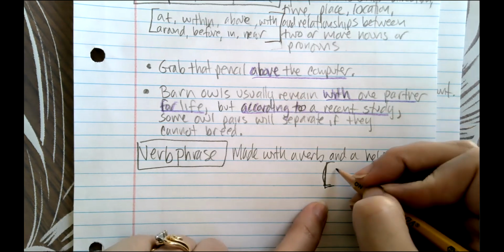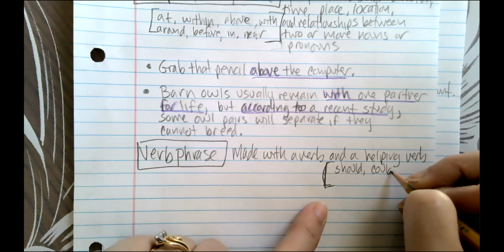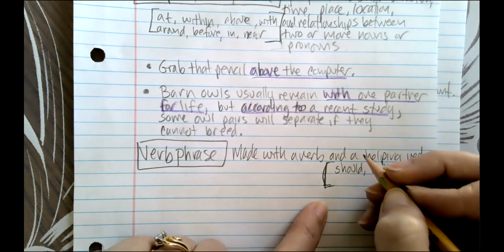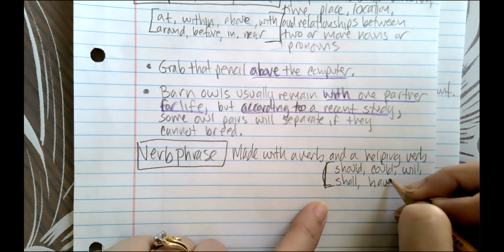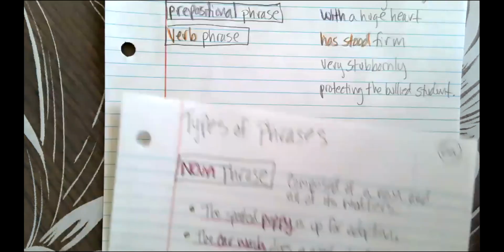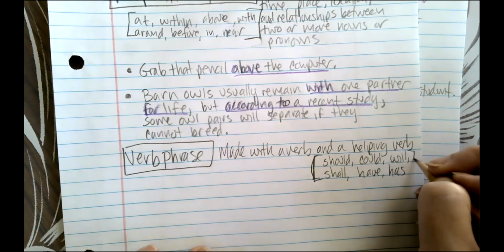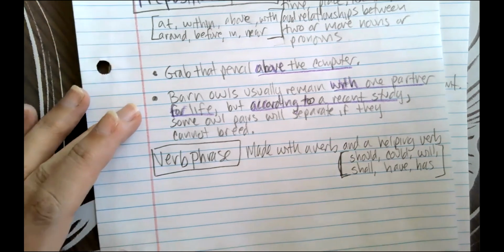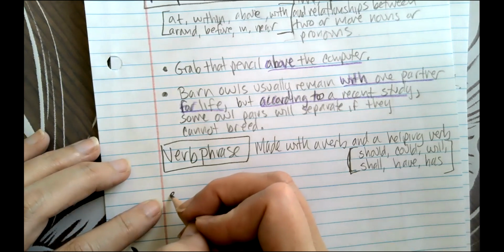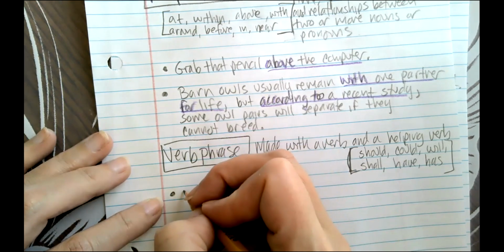So we're going to have words like should, could, will, shall, have. What do we have on this one? Has, etc. Okay, that's not a comprehensive list of helping verbs, but that's an example for them. All right, and then we're going to do a couple of examples. The first one, again, bullet point. I have been reading about Africa in geography.